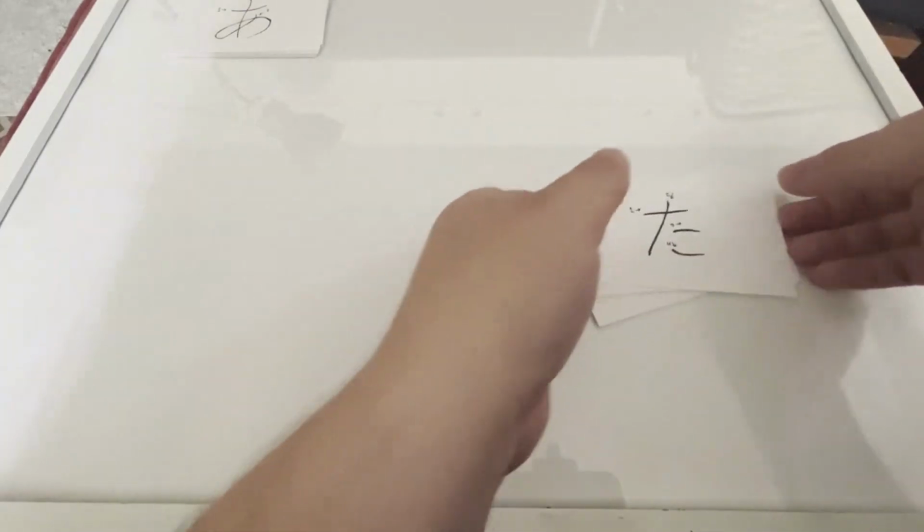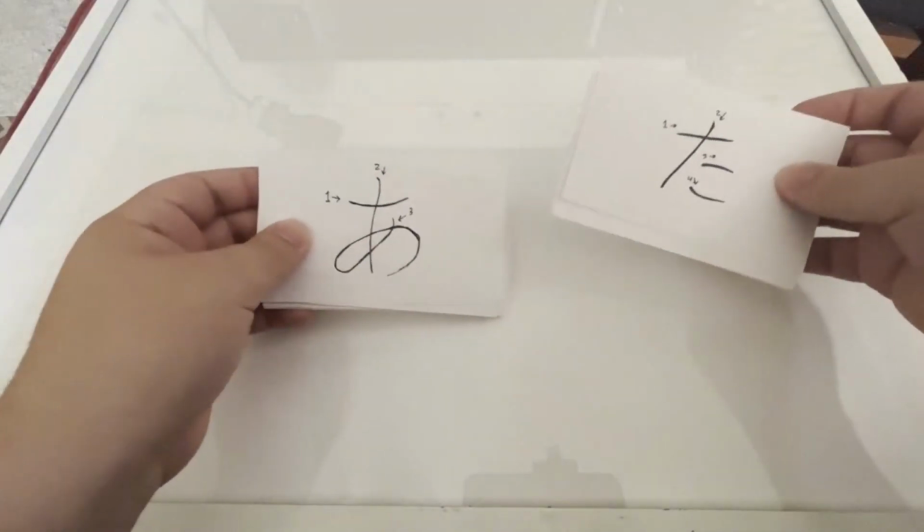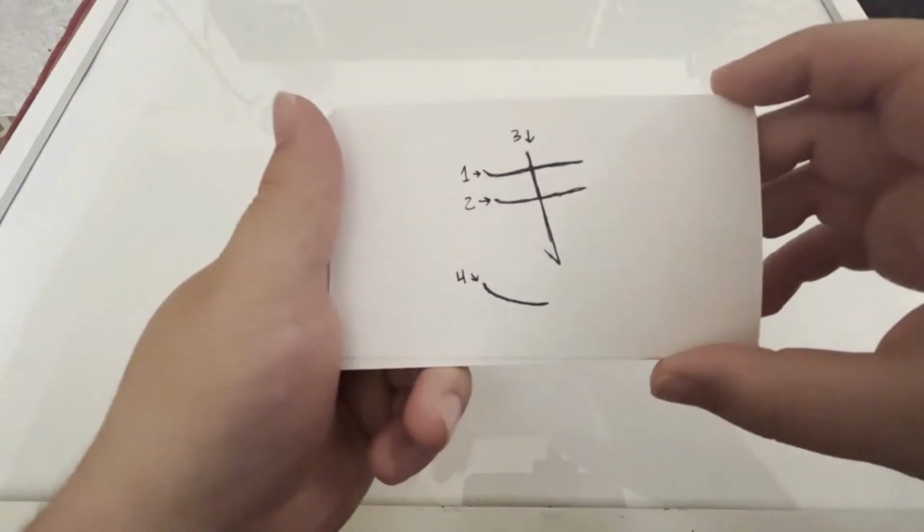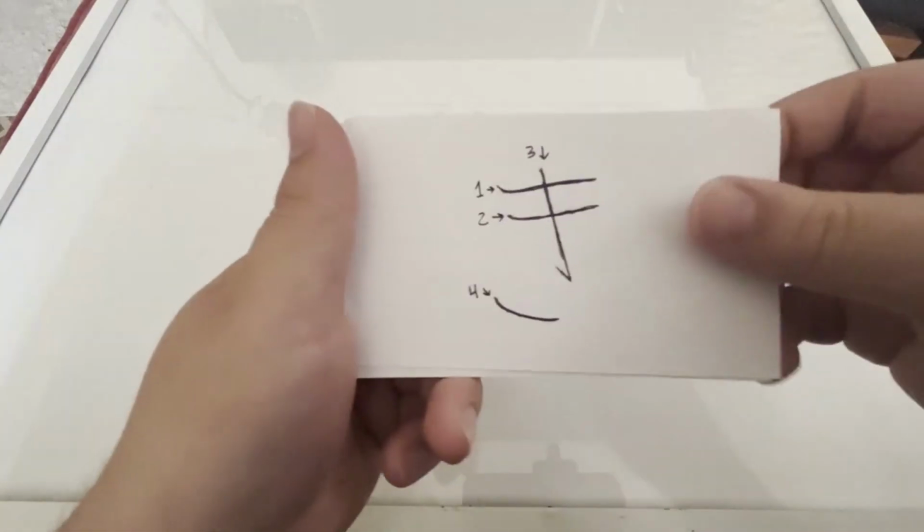Now we're going to do this one more time, but we're going to mix these in with the letters that we learned on day 1. So this one we remember as a house key, ki.